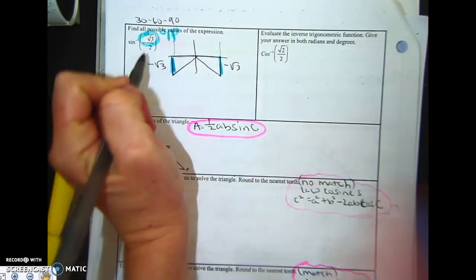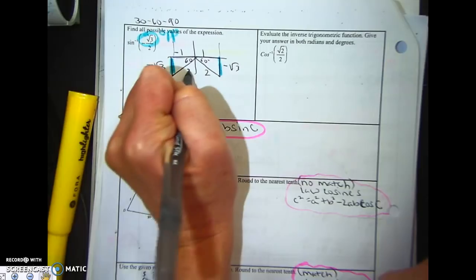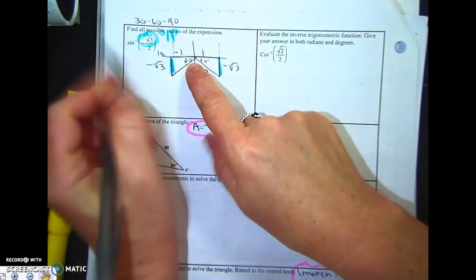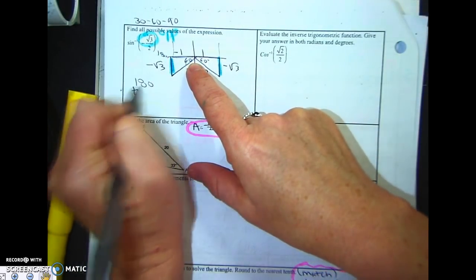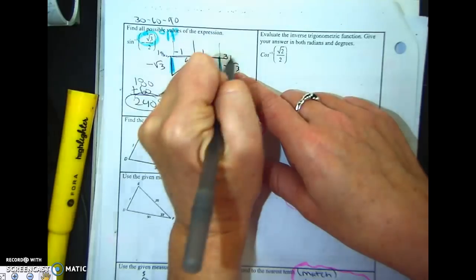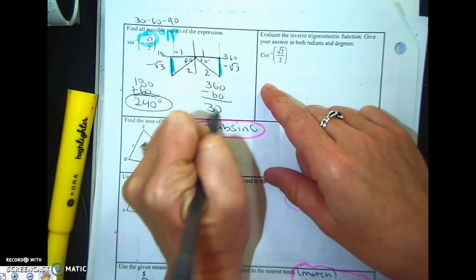What's across from the rad 3? 60. 1, negative 1, 2, 2. Now remember, we talked about reference angles. So we're going to reference the 180. Since it's past 180, it's going to be 180 plus 60, which is 240 degrees. And this is 360 minus 60, which is 300 degrees.